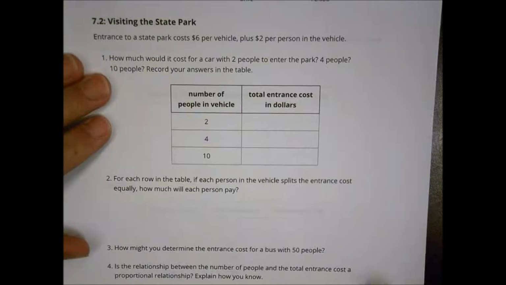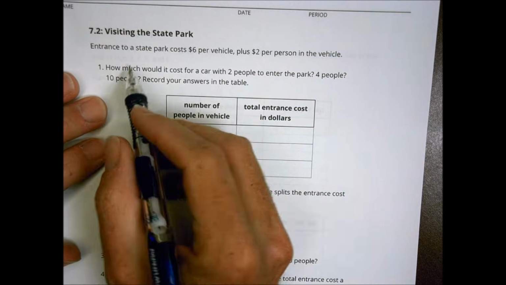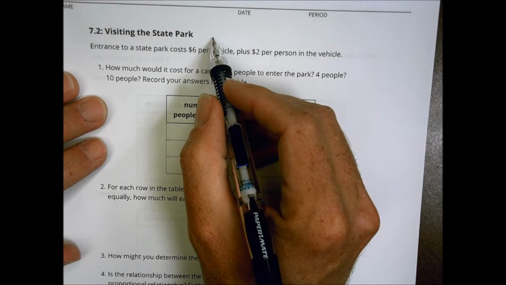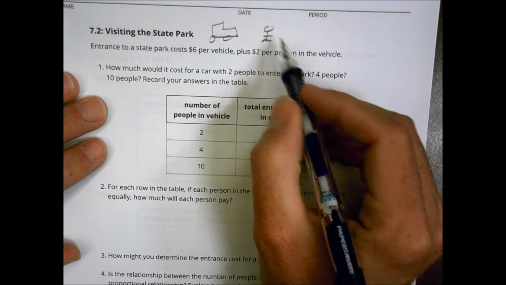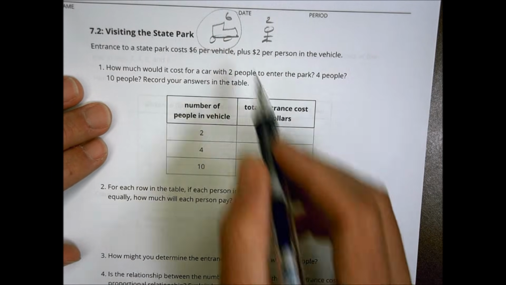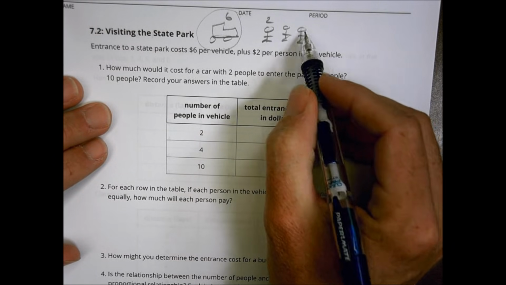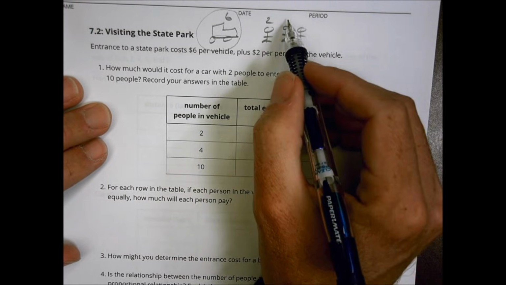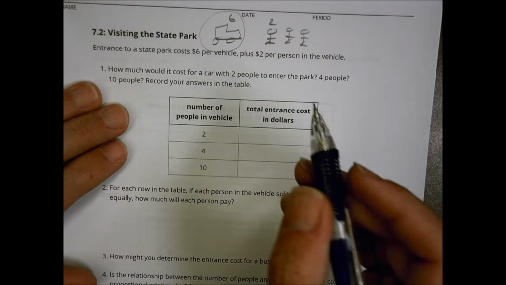The next activity was about visiting the state park. It was talking about going to a park and how much it costs per vehicle and per person in the vehicle. You used a little problem here that said it costs $6 per vehicle. There's my cute little vehicle there. And every person inside the vehicle is going to cost $2. So this is something every car pays for, but every time you add a person, you're adding $2 more to your bill. But at the same time, that means it's going to be decreasing the overall cost per person. Let's take a look at this.